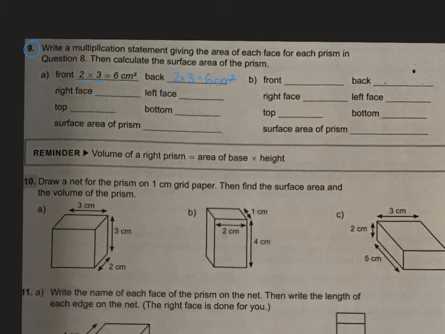What would our multiplication sentence for the right face be? So it could be 2 times 1, or you could do 1 times 2, which gives you 2 centimeters squared. I'll change up the color of the pen here to make this work a little bit easier for you.